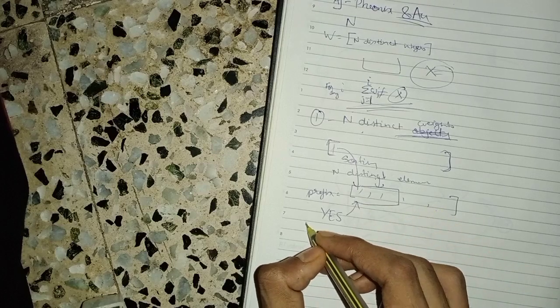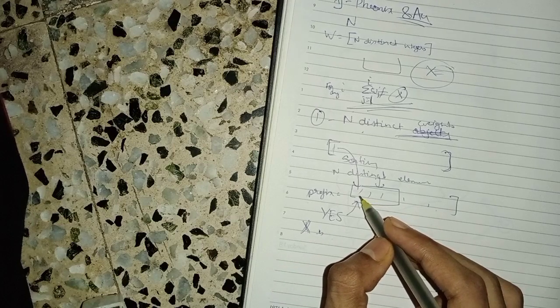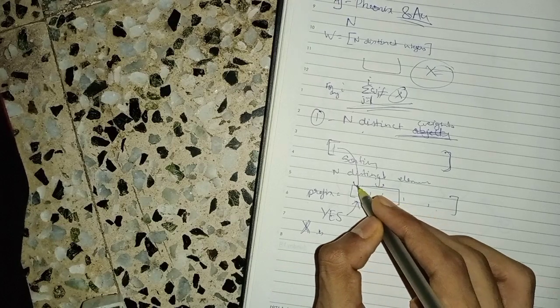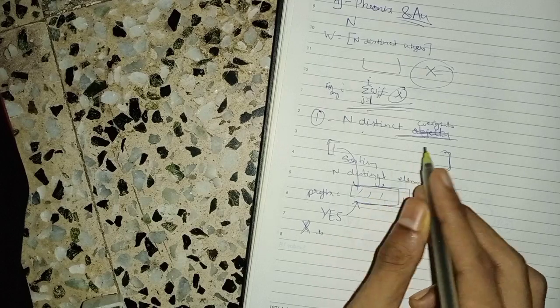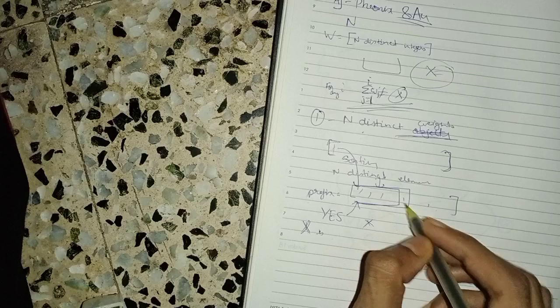But what if x exists in this array? This implies that the sum of a particular prefix in our rearrangement equals x, and we cannot go with this arrangement.